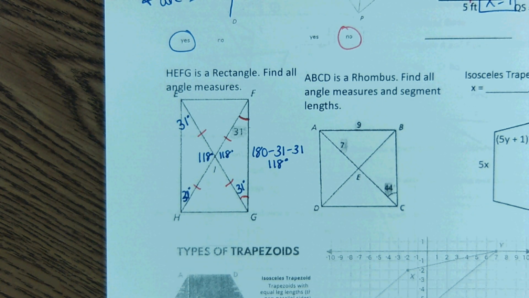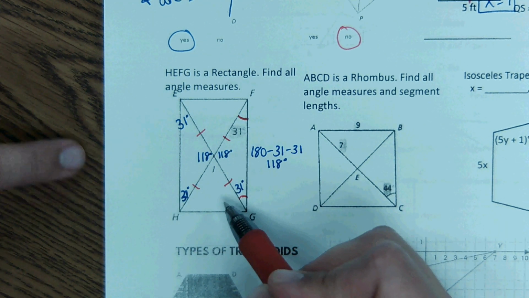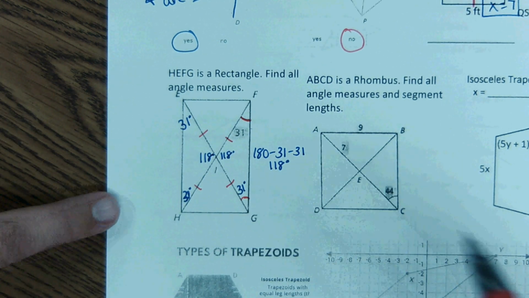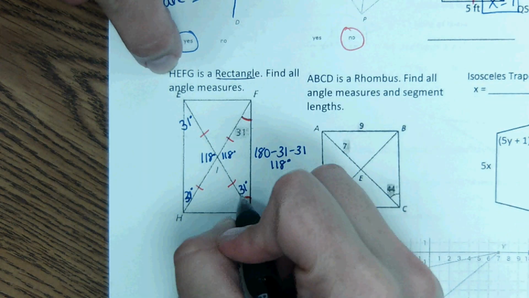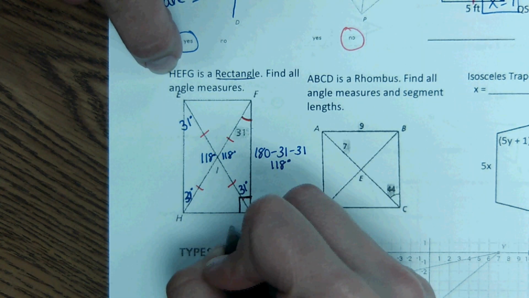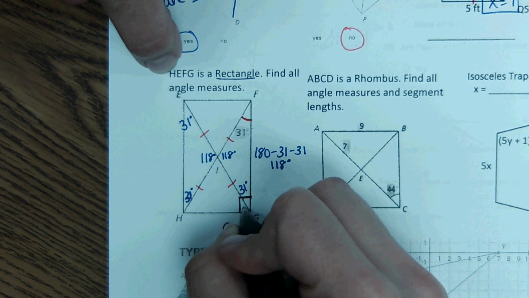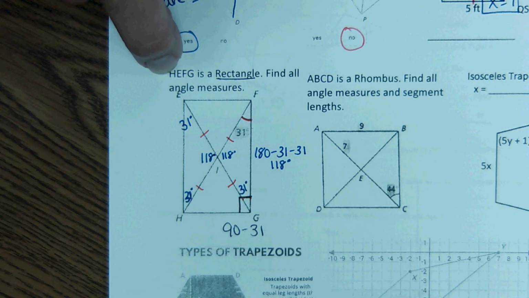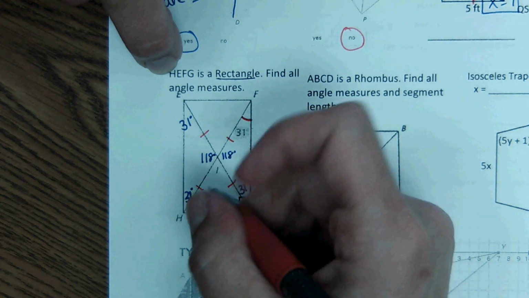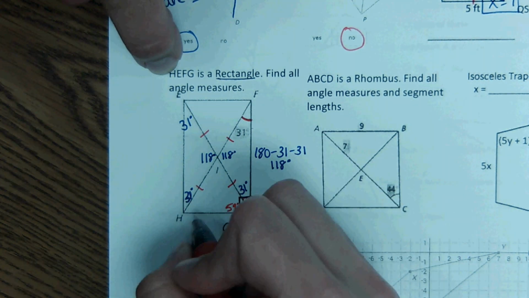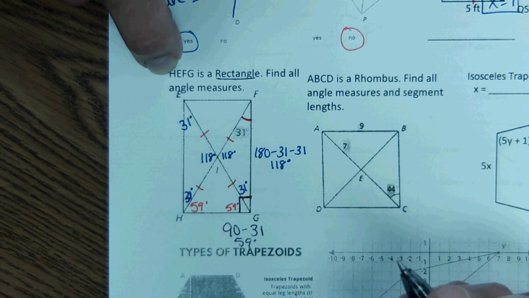Then for the other triangles, there are different ways you could figure this out, but one way that I want to point out is because it's a rectangle, these are 90-degree angles here. So we can do 90 minus 31 to find this angle. So 90 minus 31 is 59 degrees. So this here is 59 degrees, and then this would be the same.